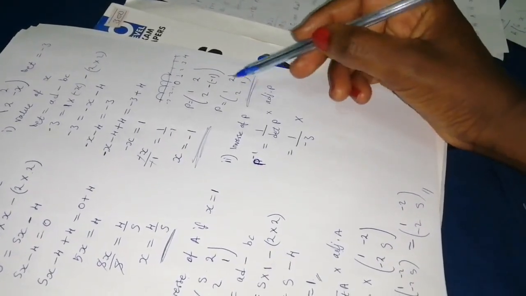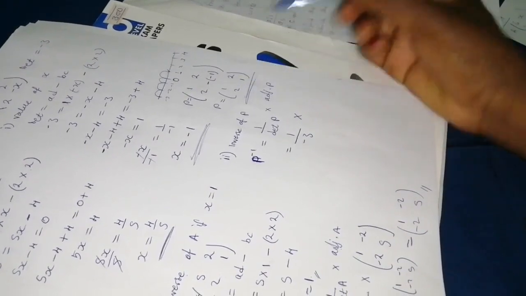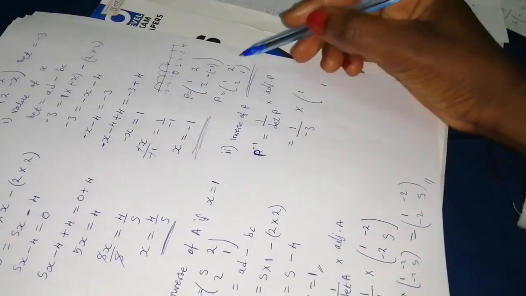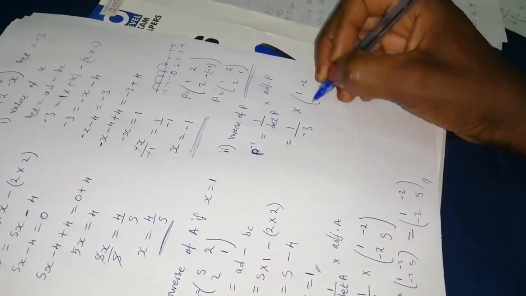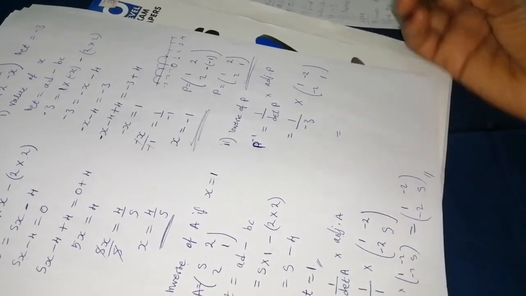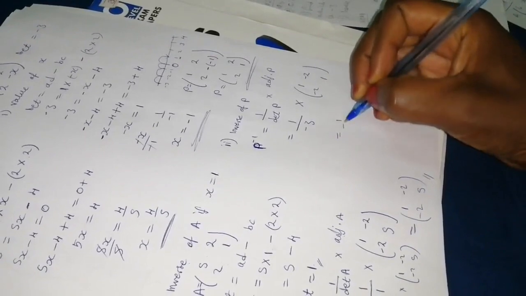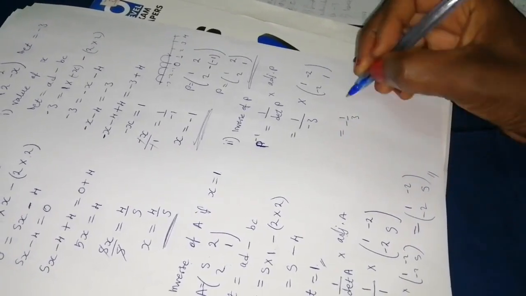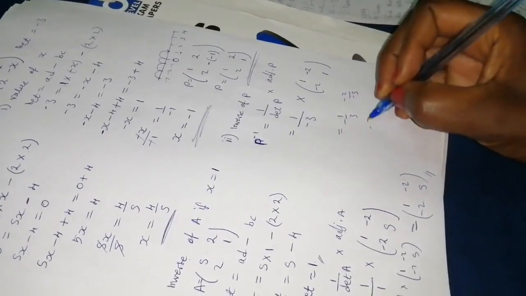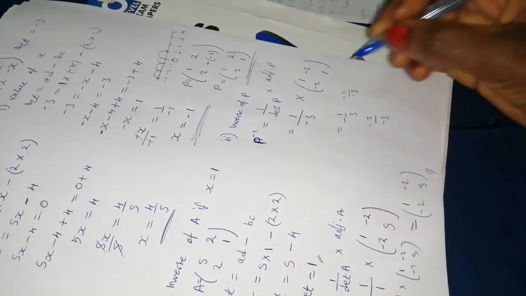We simply swap. We have the same figures there, so even if we swap, we still remain with the same thing. We have 1 there, it will still be 1. Then the signs of these change, or simply multiply them by negative 1, so that we have negative 2. So 1 over negative 3 times 1 will give us negative 1 over 3, negative 2 over negative 3, negative 2 over negative 3.